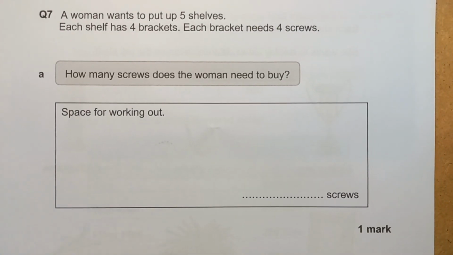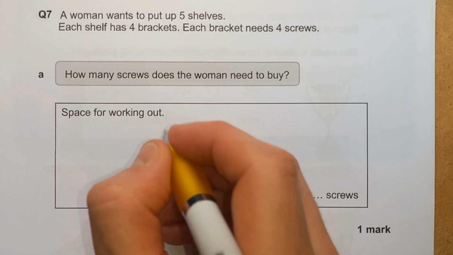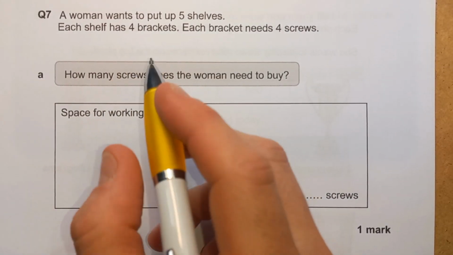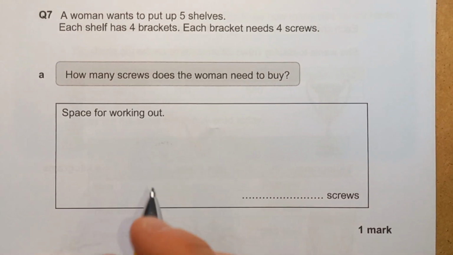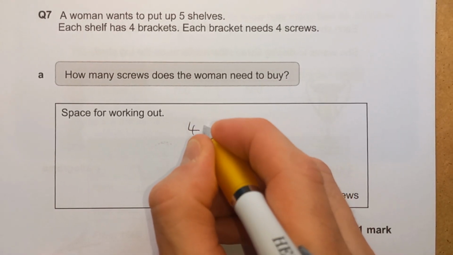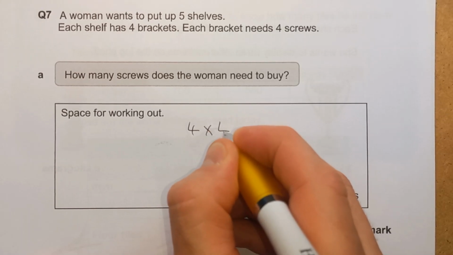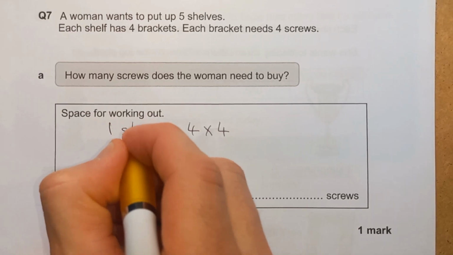Question 7. A woman wants to put up 5 shelves. Each shelf has 4 brackets. Each bracket needs 4 screws. How many screws does the woman need to buy? So she's got 5 shelves. Each shelf needs 4 brackets. Each bracket needs 4 screws. So think of one shelf. One shelf is going to be 4 brackets with 4 screws. So 4 in each. So this is for one shelf.